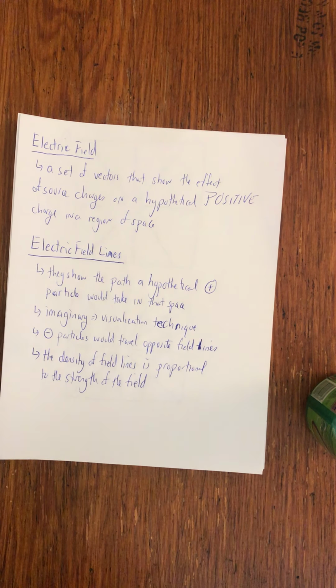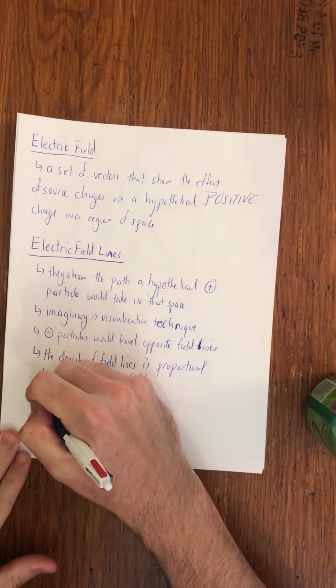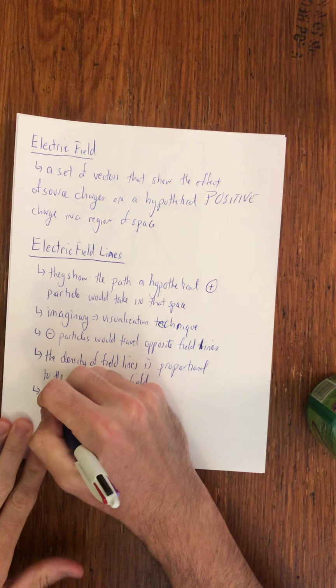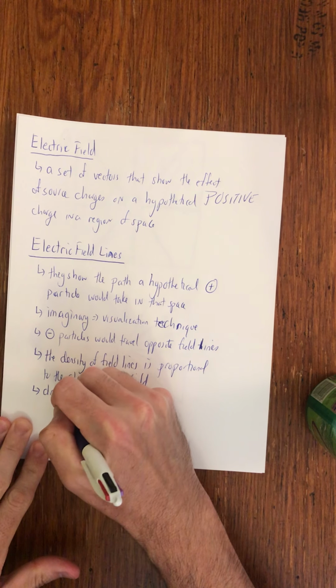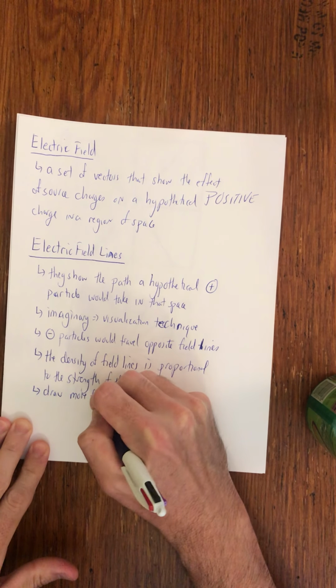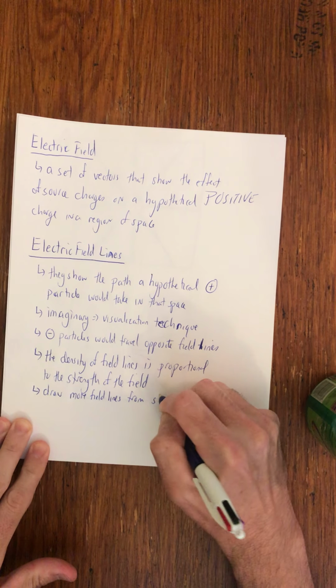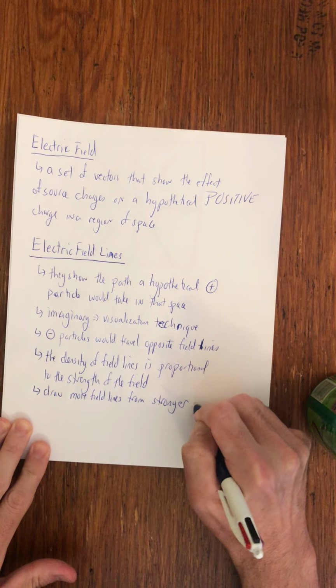And that's going to be an important tool going forward for us, that the more field lines in a smaller amount of area is suggesting from that picture that the fields are stronger, and therefore, as a general rule of thumb, what do physicists do? We draw more field lines from stronger source charges.